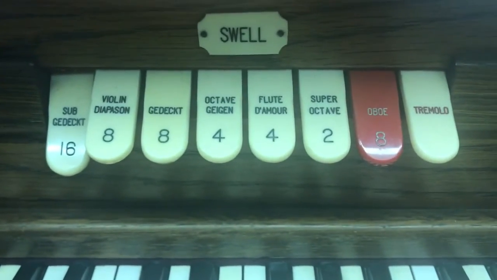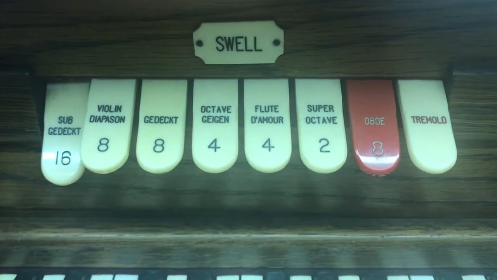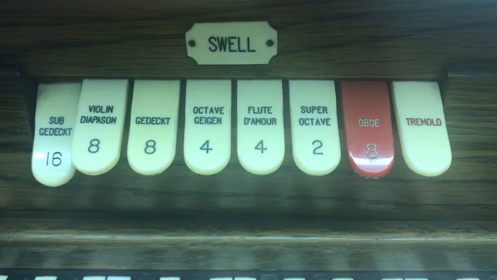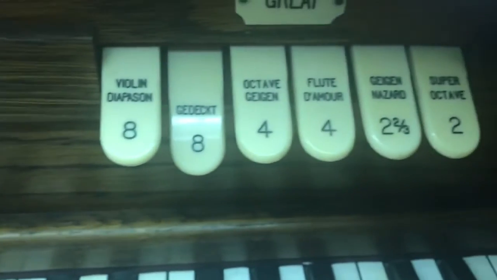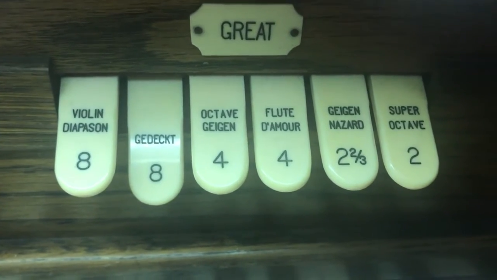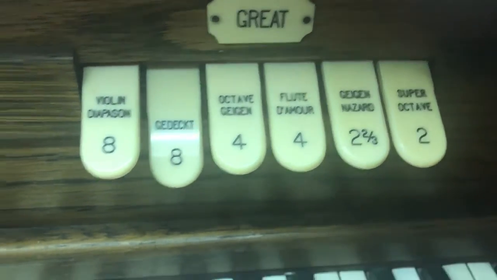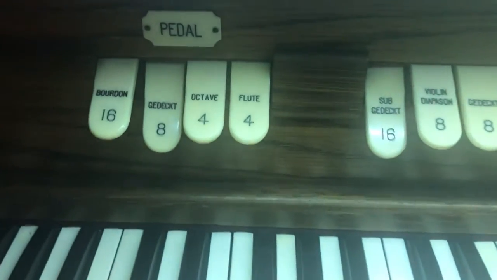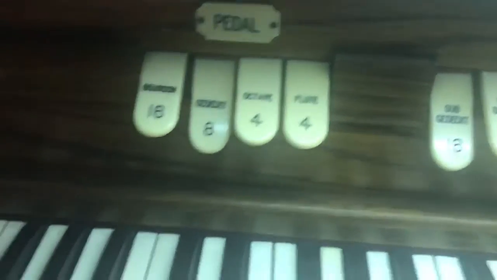If you look at the swell, it has a violin, diapason, gedect, octave, flute, and super octave. The exact same stops on the grate, and they're the exact same pipes, which is why you wouldn't have a coupler, because all you're doing is coupling to the same thing, which would be meaningless.